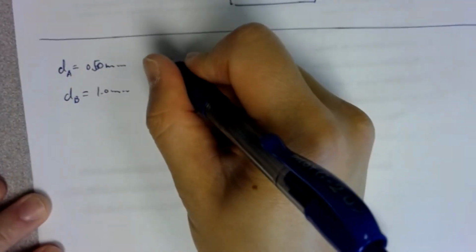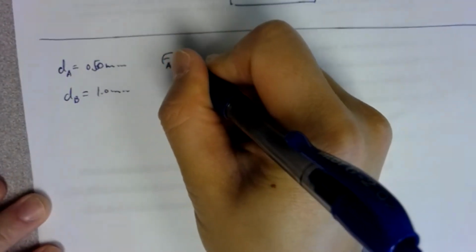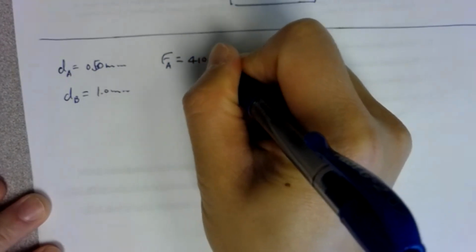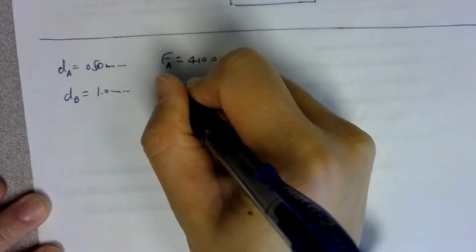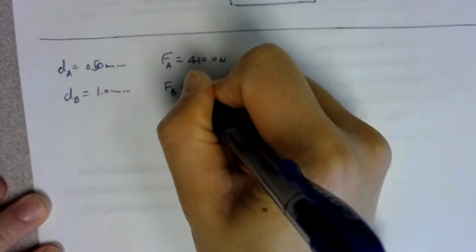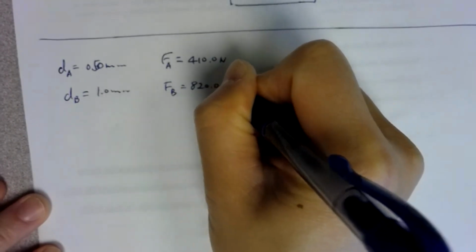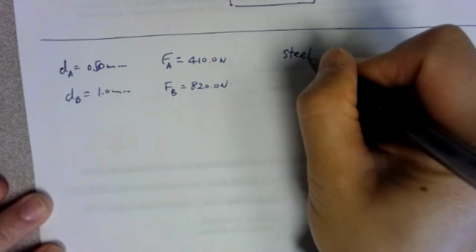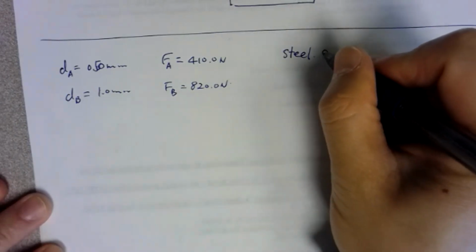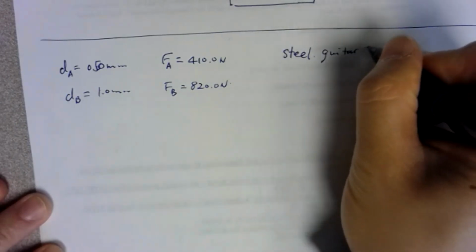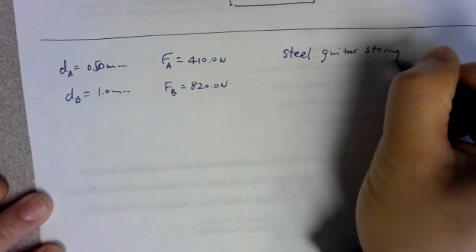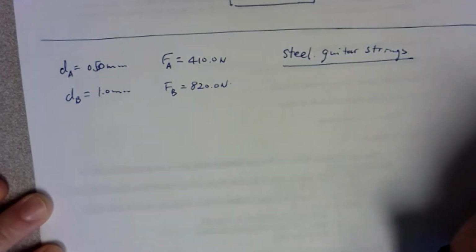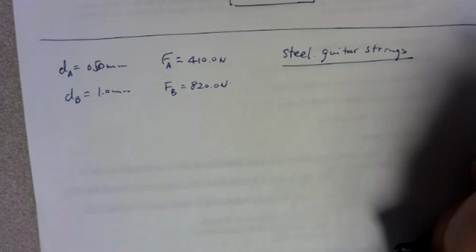We got tension, let's use F. In A it is 410. We got FB is 820. Okay. They are both made of steel. Steel guitar string. Okay. So they are made of the same material. All right.